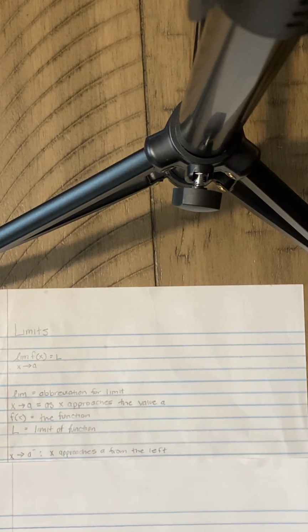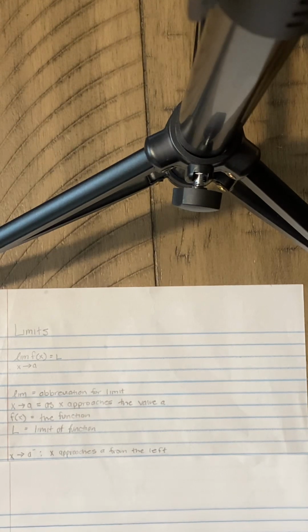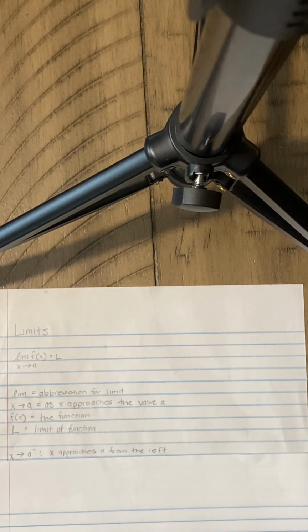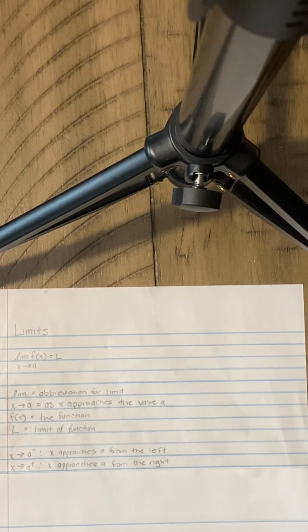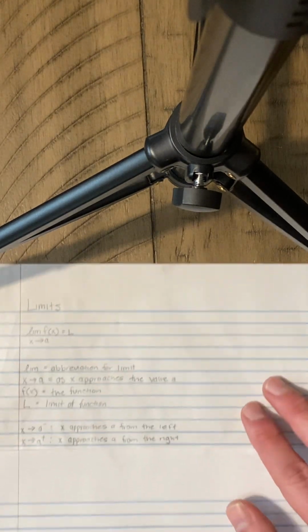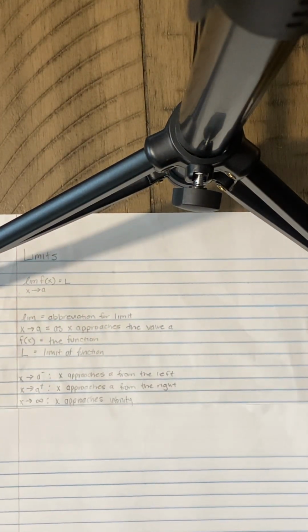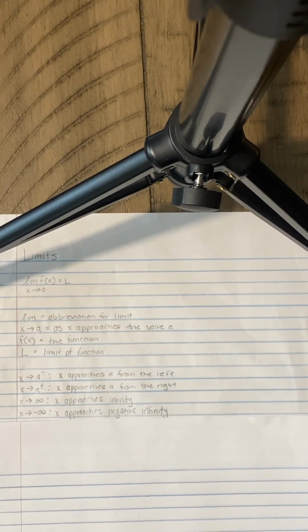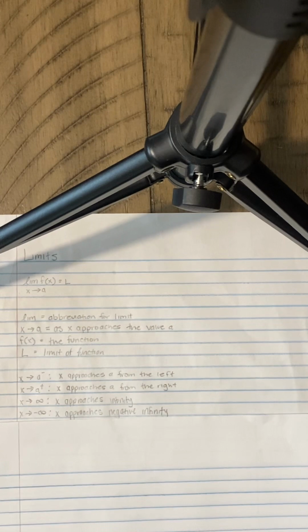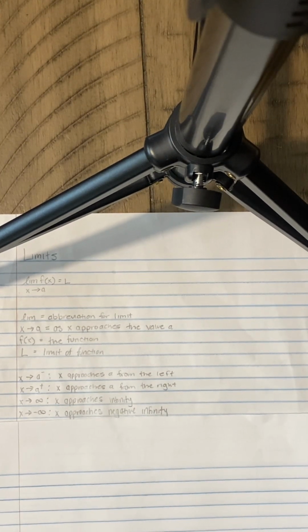So for left and right limits, x approaching a with a negative sign is x approaching a from the left. X approaching a with a positive sign is x approaches a from the right. And then x approaching infinity is x approaches infinity. And x approaching negative infinity is x approaches negative infinity.